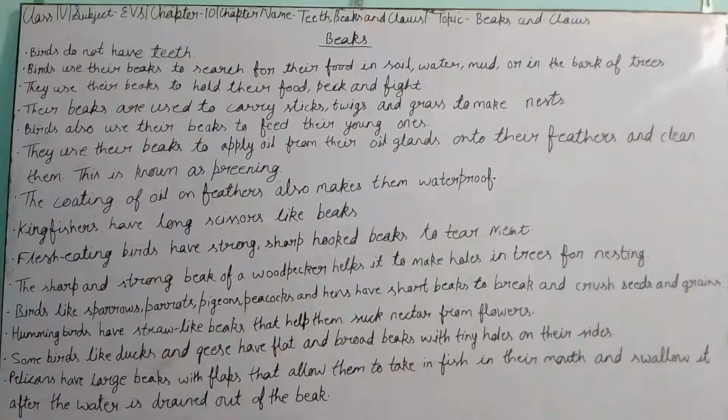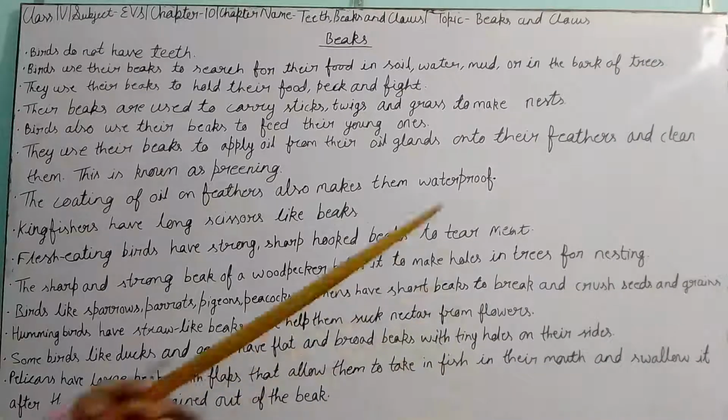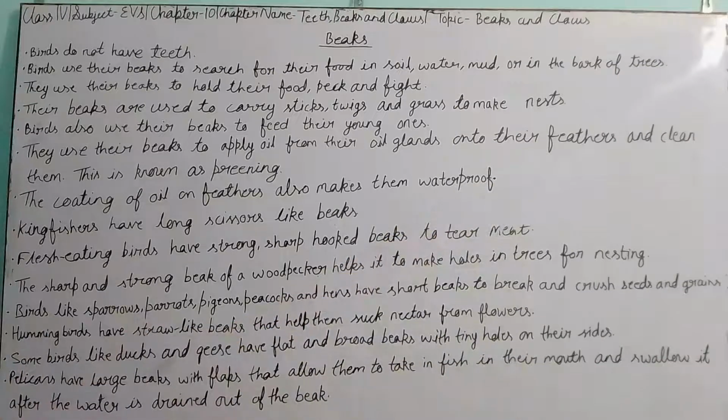When they put their beak inside the water, they catch their food, and with the help of the holes, the water comes out from their beaks. So these tiny holes help them keep the water out of their beaks.